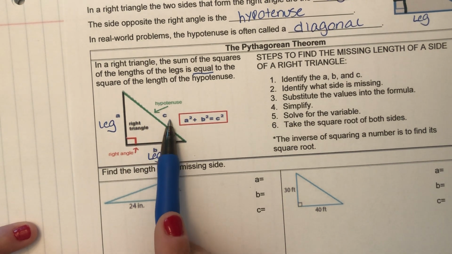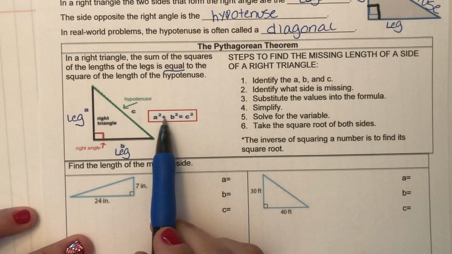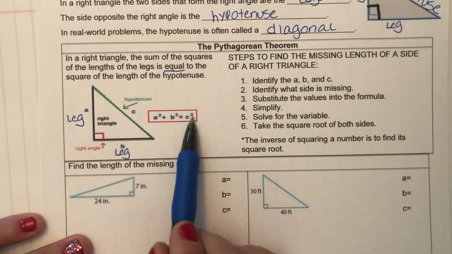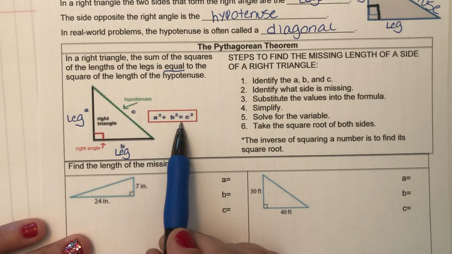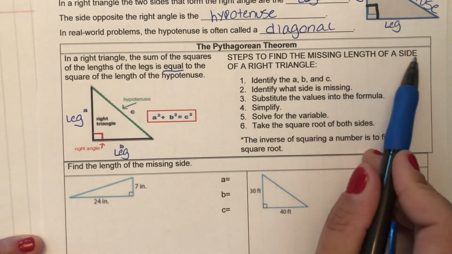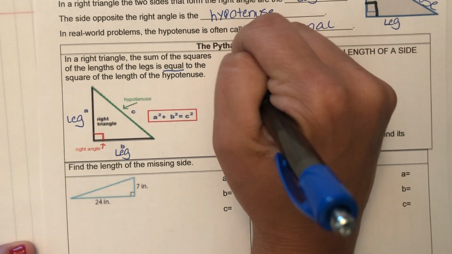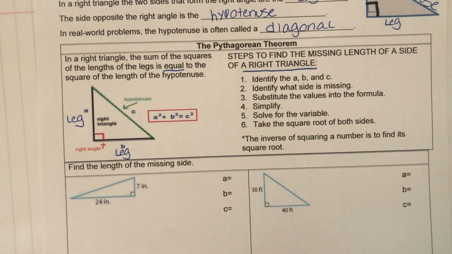This is the Pythagorean theorem: a squared plus b squared equals c squared. We use this to find the missing length of a side on a right triangle. This only works for a right triangle.